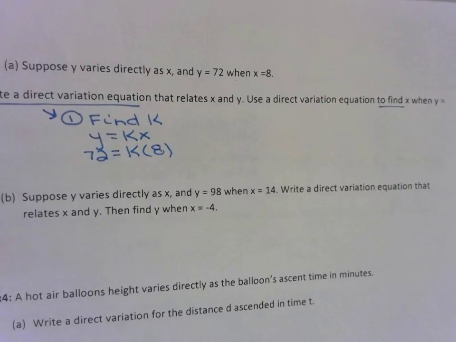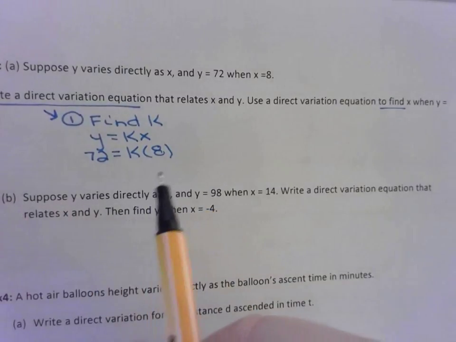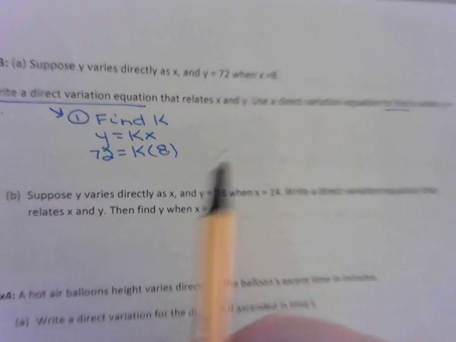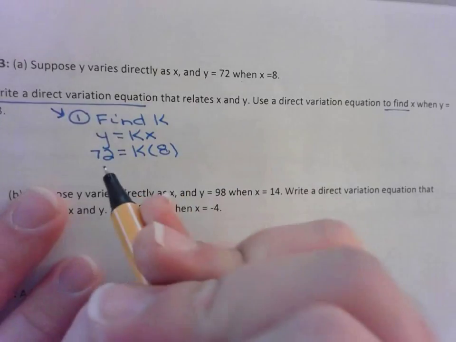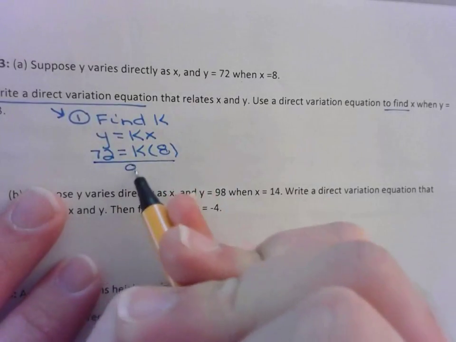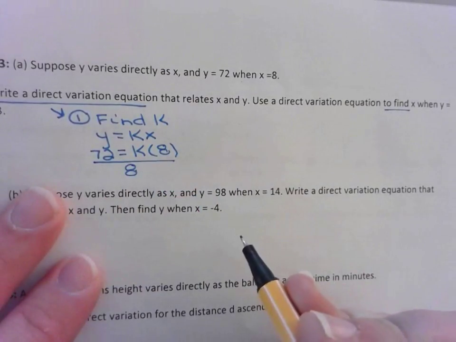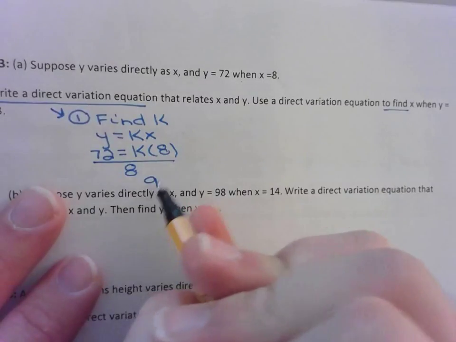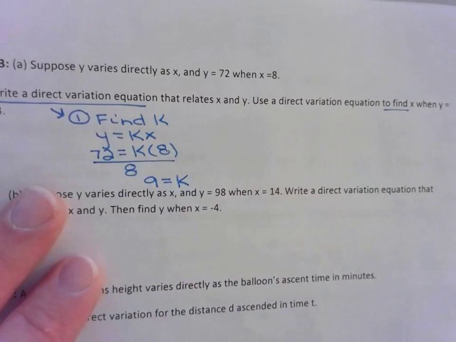Does that make sense? Okay. So you have to use the 72 and 8 because they go together. It's y is 72 when x is 8. So start with your equation, plug in the x and y value they give you, and then how do I find k or solve for k? Divide by 8. 72 divided by 8? 9. So 9 equals k.